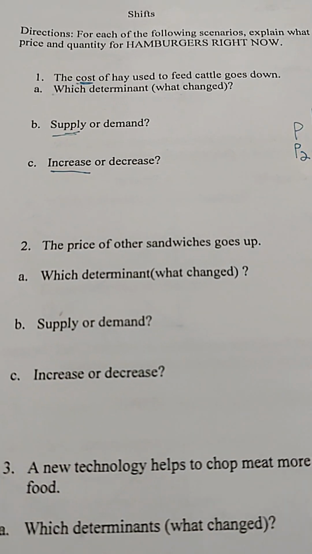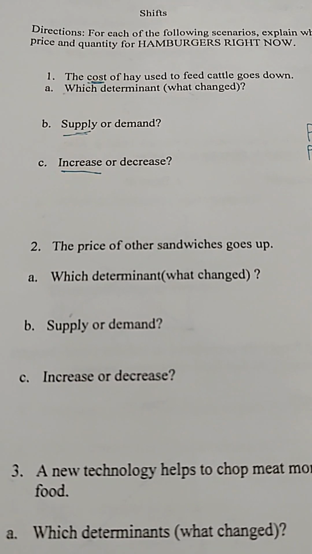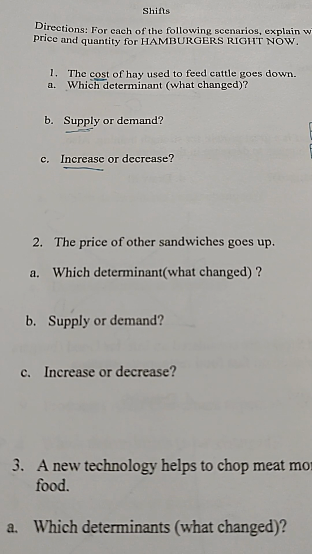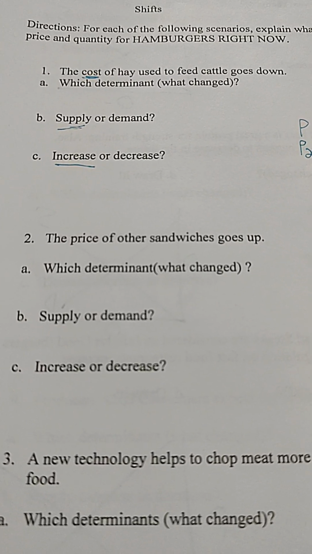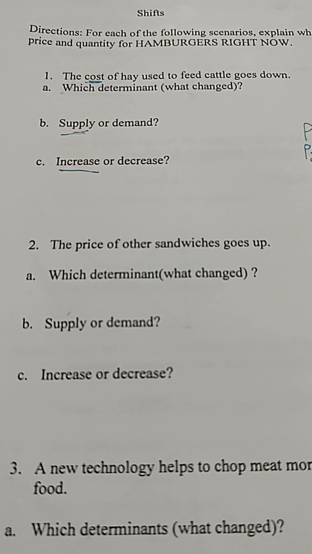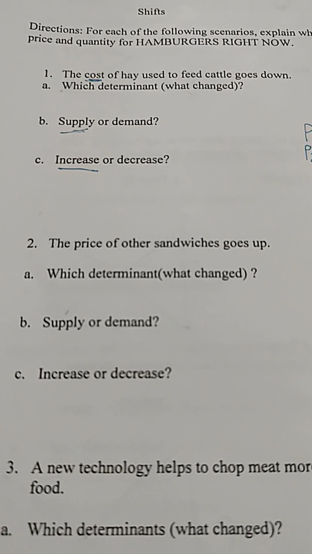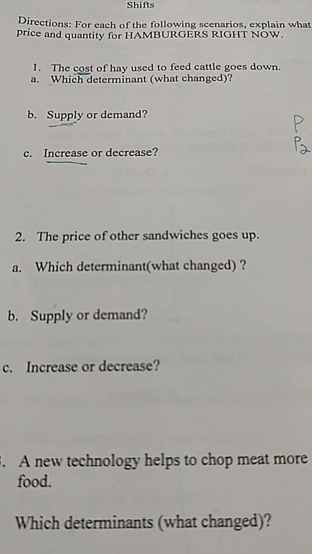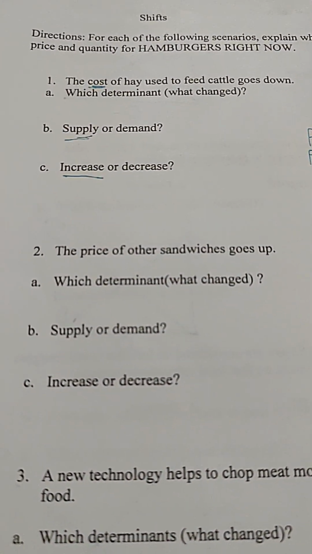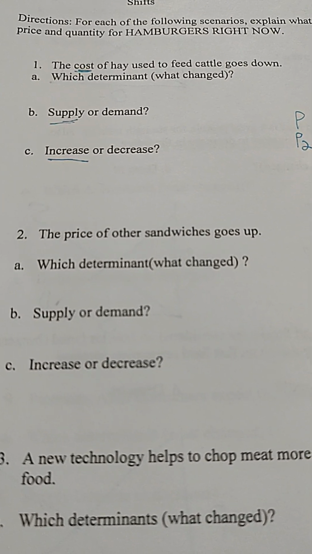All right, now let's go over here. Price of other sandwiches. Okay, so off the top, if it's the price of another good, I'm usually thinking that's going to be demand, and in this case, that would be correct. It is going to be demand. Here, what I want to look at is other sandwiches. Are those going to be substitutes? Are those going to be complements? Well, the product in question is hamburgers.